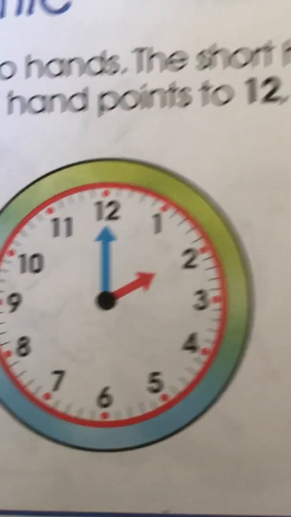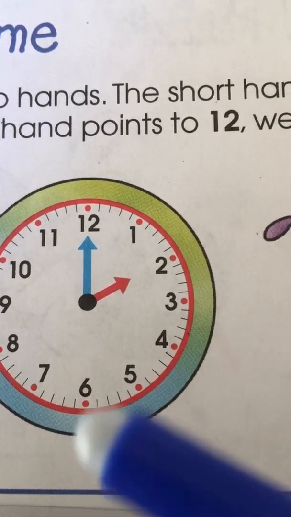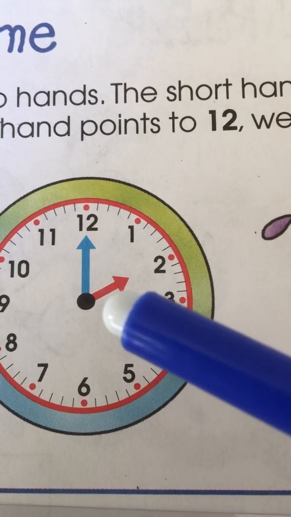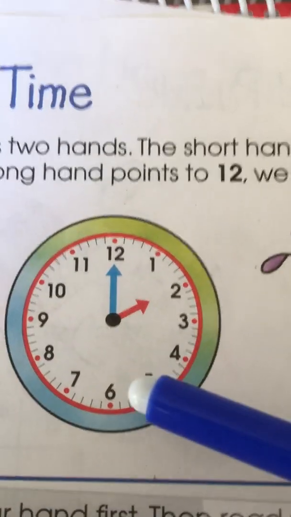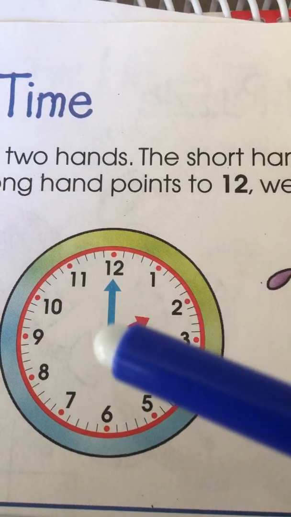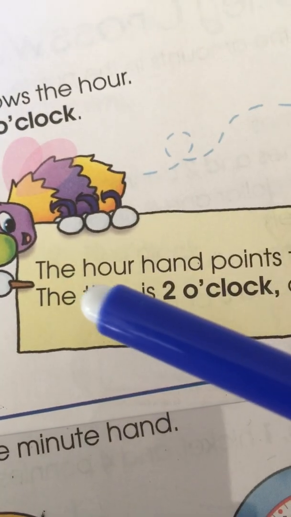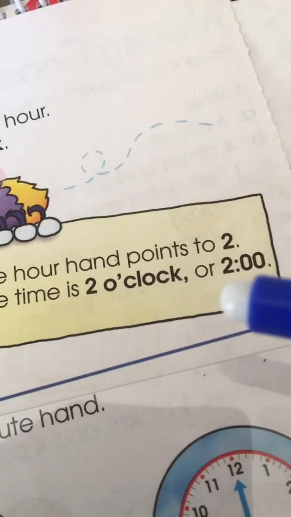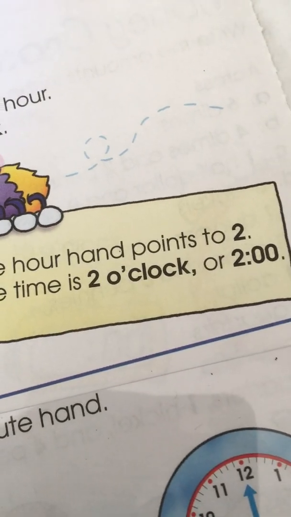Okay? So let's look at this clock. What do you see? When the red hand, or the little hand, the hour hand, points to a number, that's the time, that's the hour. And when this is up at 12, we say o'clock. The hour hand points to 2. The time is 2 o'clock. That's what it looks like on a digital clock.